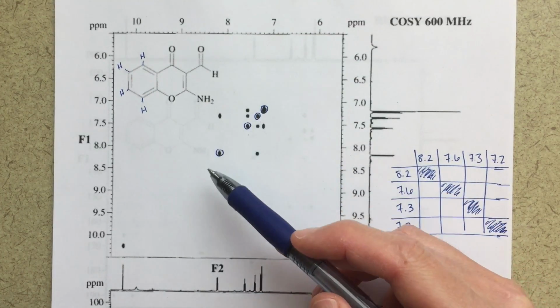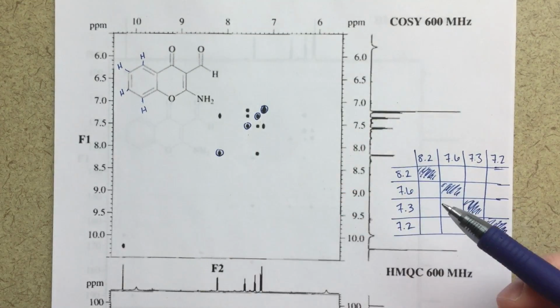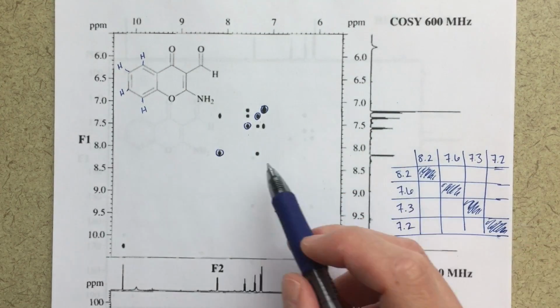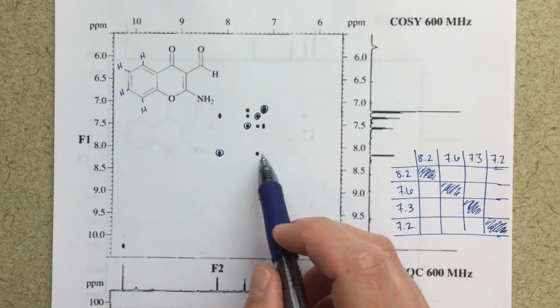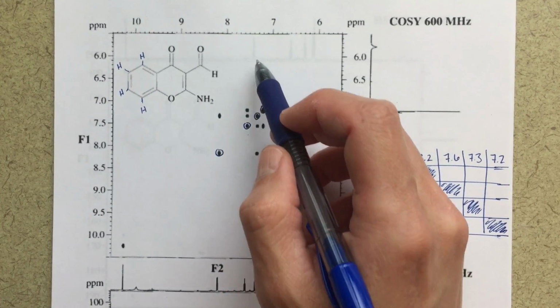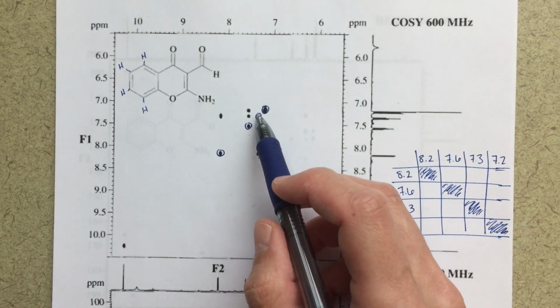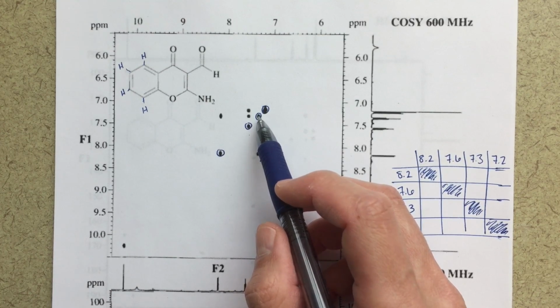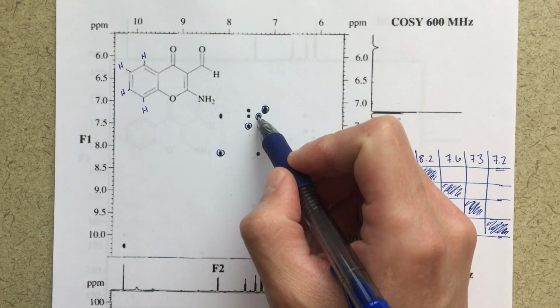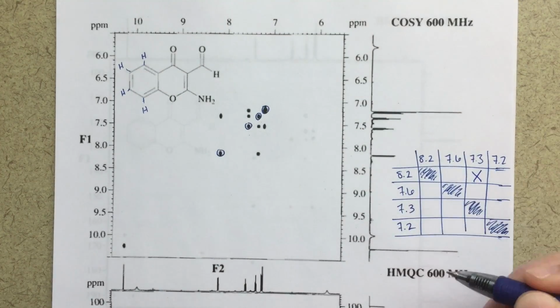that I've circled here. And then what I'm going to do is start saying, well, which ones are which? So 8.2, this is my signal 8.2. The cross peak here, whichever it correlates to, is going to be telling me that there's a correlation between that 8.2 peak and whatever this peak is here, which is 7.3. So this peak at 7.3, that peak there correlates with the 8.2, so I'm going to put an X there.